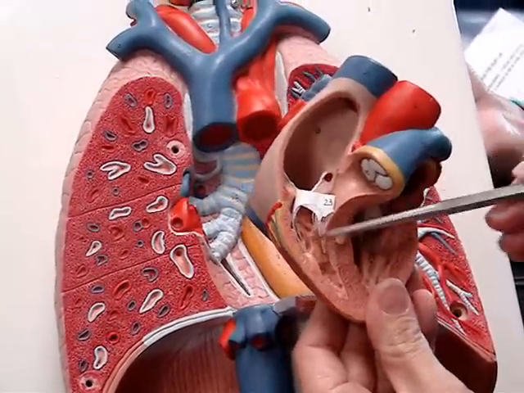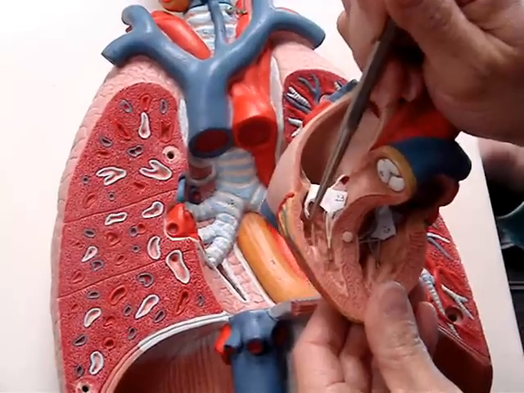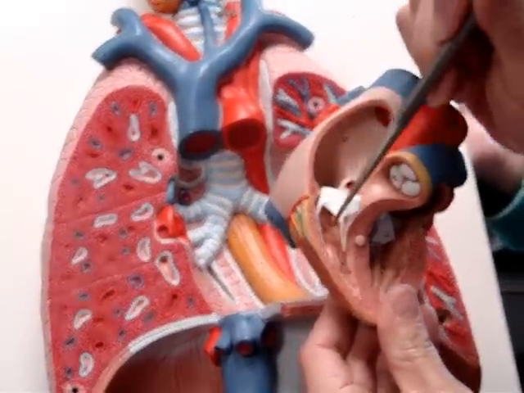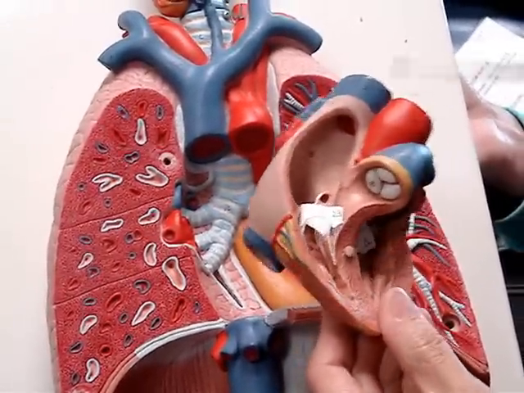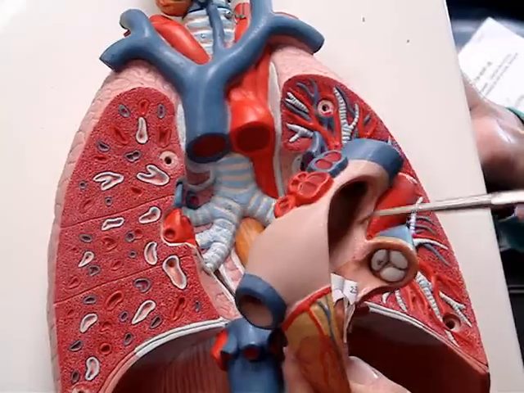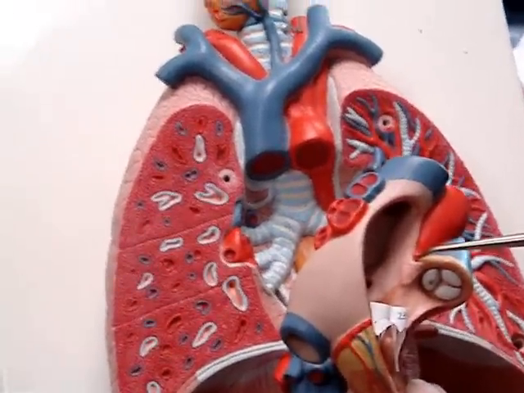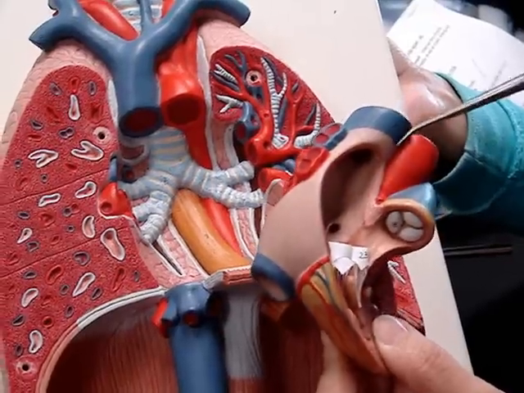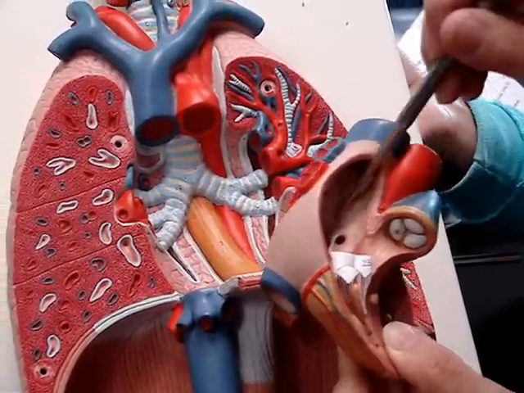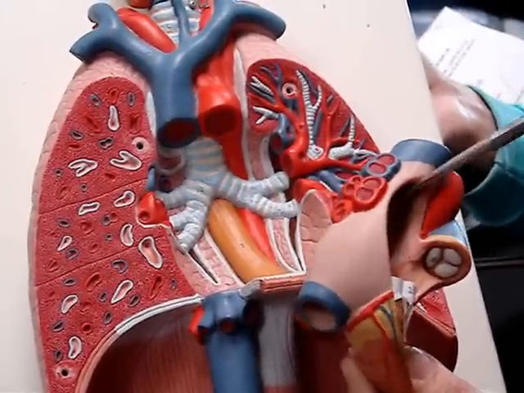They are supposed to be attached to. Back here you can see it attached to that papillary muscle. You can see the ventricular septum here. The atrial septum is a little bit more difficult to identify. The fossa ovale, probably more about right this area here.